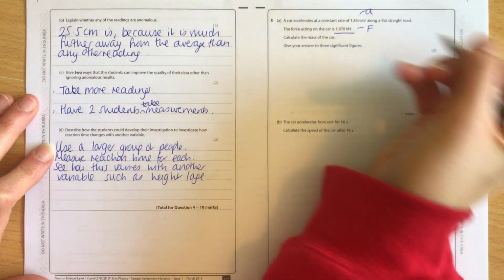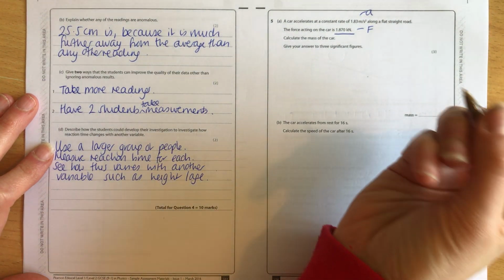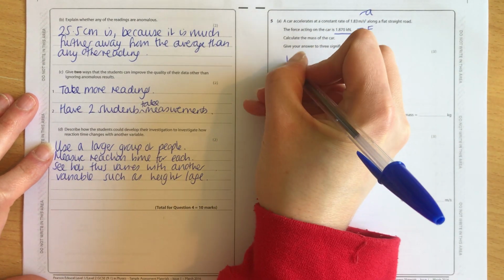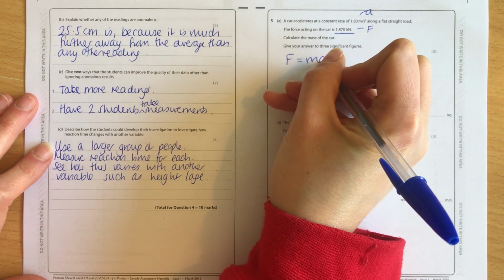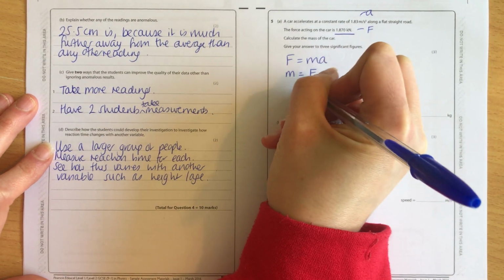And this is a force. Calculate the mass of the car. Give your answer to 3 sig fig. So if I've got F and A and I want to know M, I'm going to use Newton's second law, the famous F equals ma. Rearrange, M equals F over A.